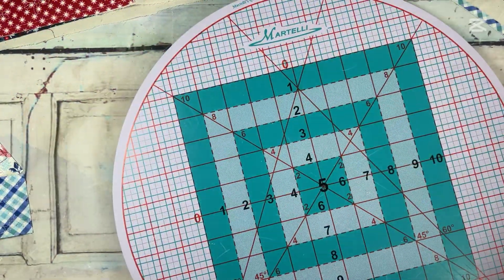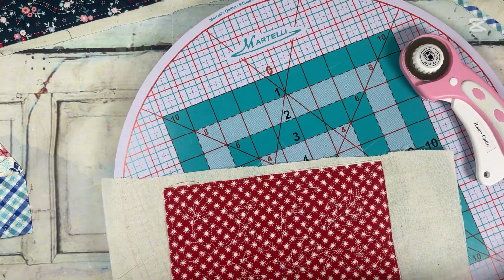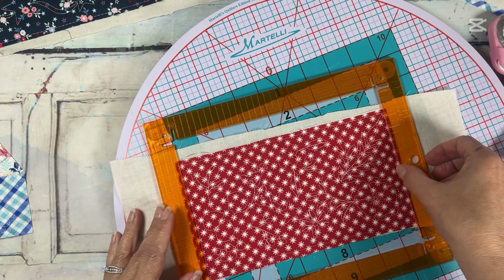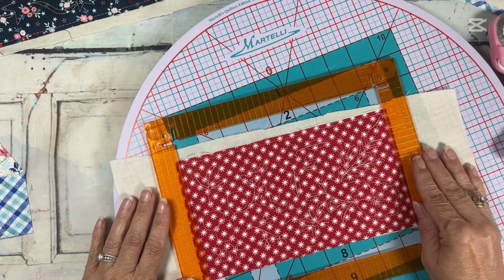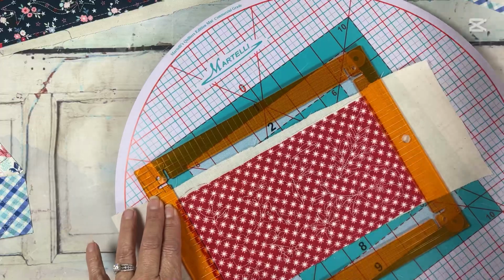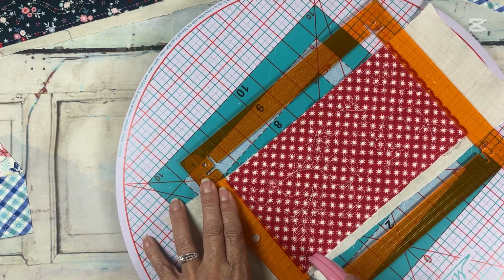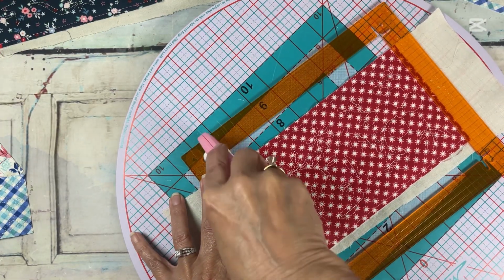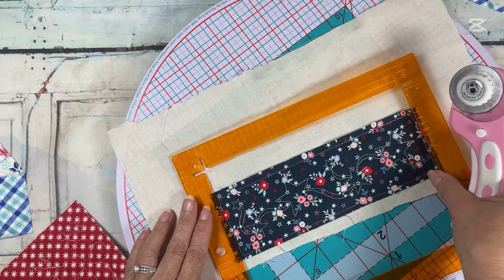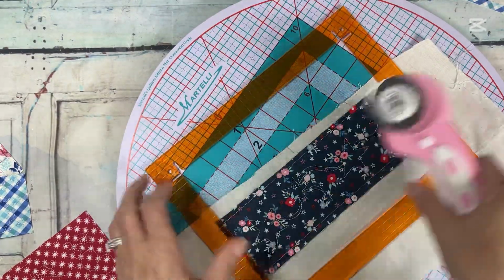So now for the last 2 blocks, I will do the same thing, just with a larger ruler. The orange pop ruler I have is a 6.5 by 8.5. And it matches, of course, the width, but not the height of the block. So right now, I'm not concerned with that. I will just line up these, and I will cut the sides. And then while I have this ruler out, I'm going to do the same thing with this other 8 inch block that gets cut to 8.5 inches wide. And then I can put that aside.